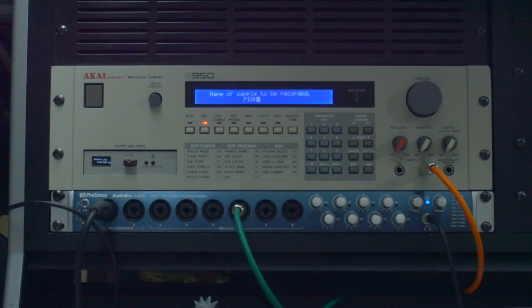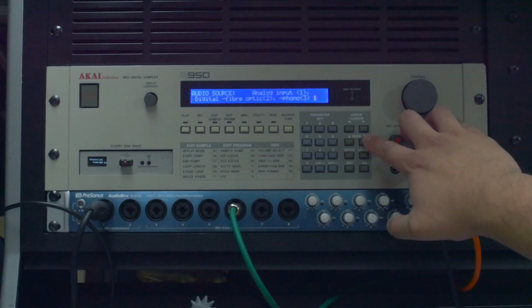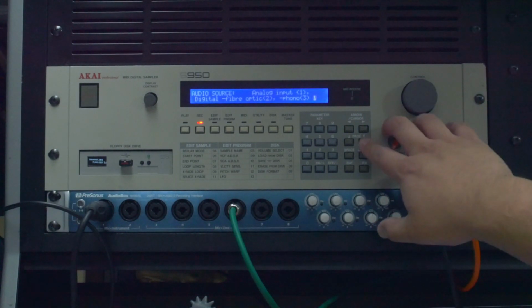I'm going to use the page button, specifically the page down button, to go through my different windows. This is name of program for monitoring. I'm just going to leave that as is. This is my audio source, basically saying my analog input, my digital optic input, my phono input. I'm going to leave it at 1 because I'm using the analog input.